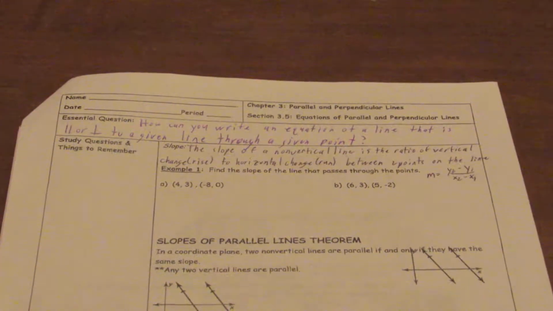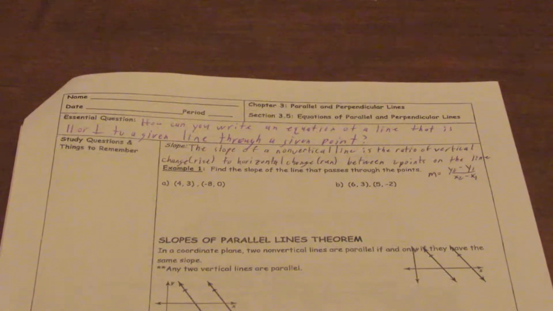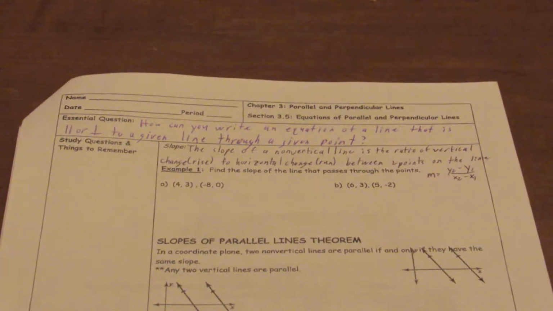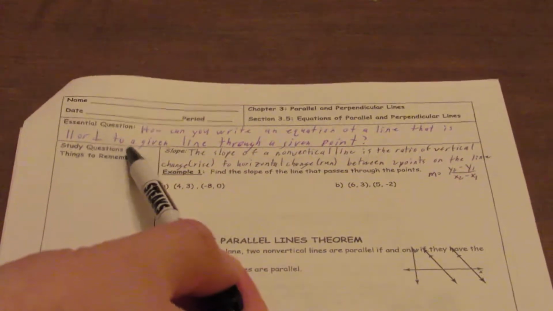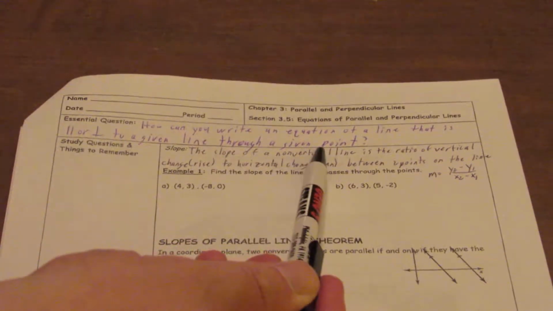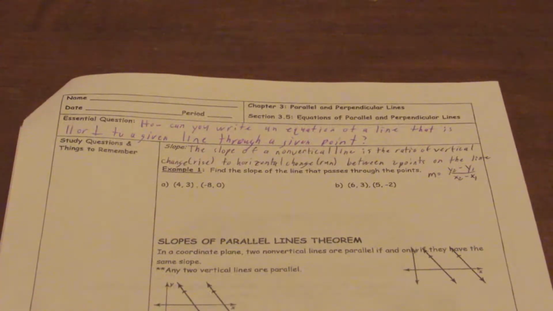Section 3.5, equations of parallel and perpendicular lines. Our essential question: how can you write the equation of a line that is parallel or perpendicular to a given line through a given point? First thing we want to define here is slope.